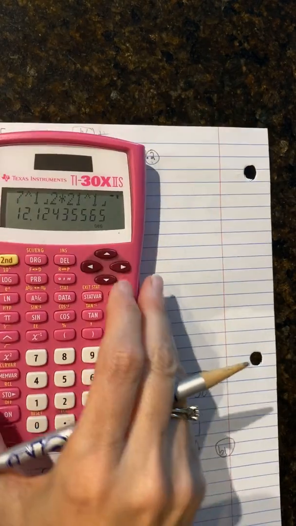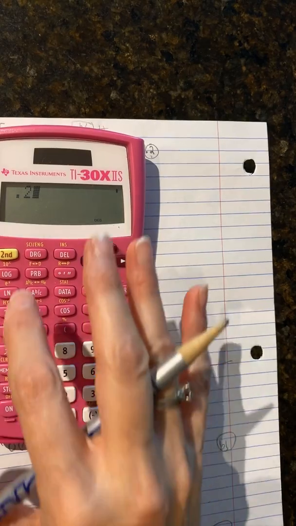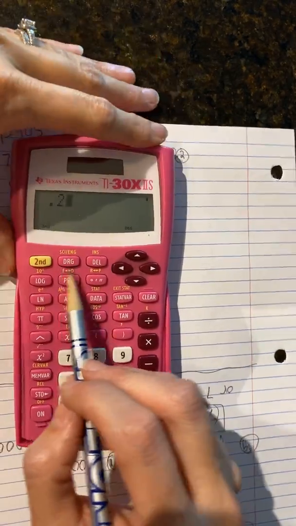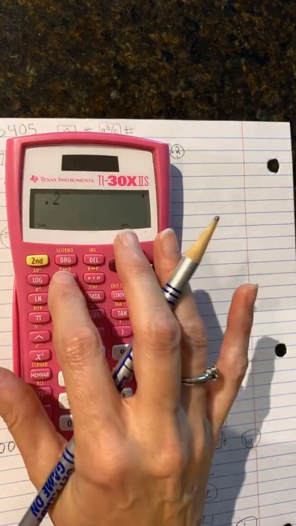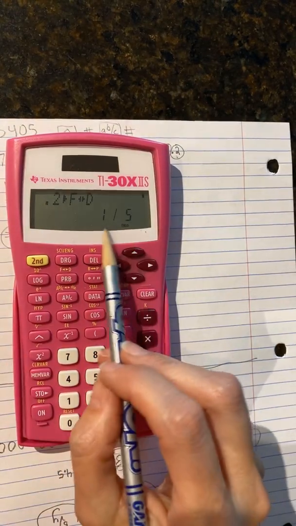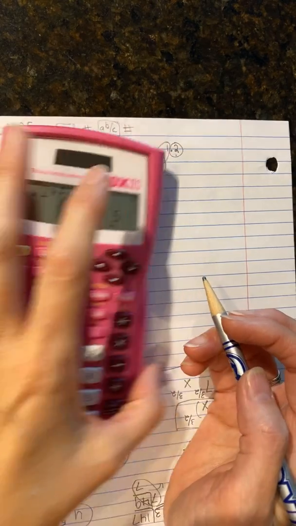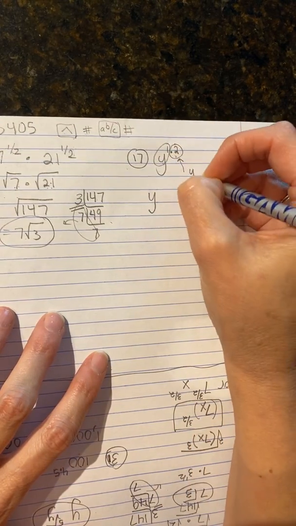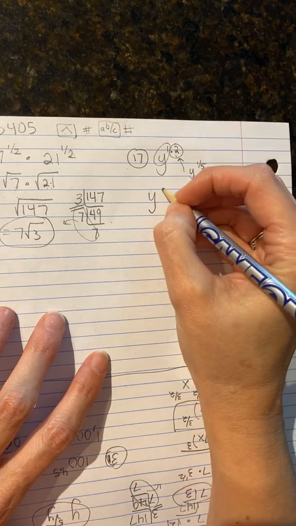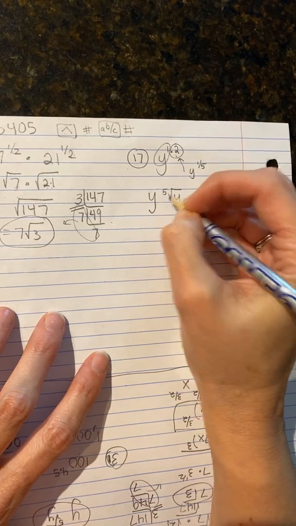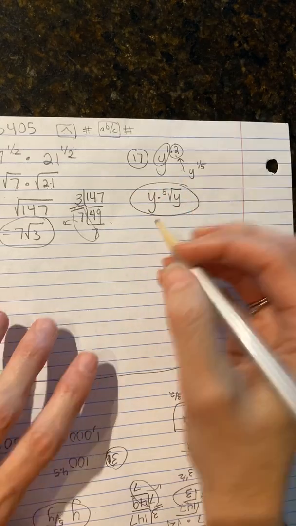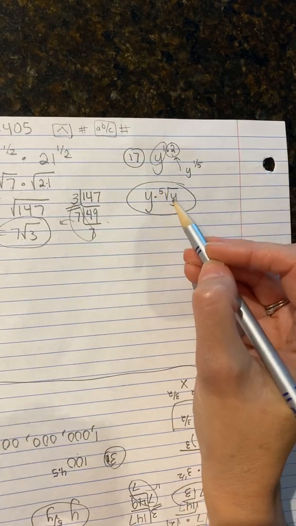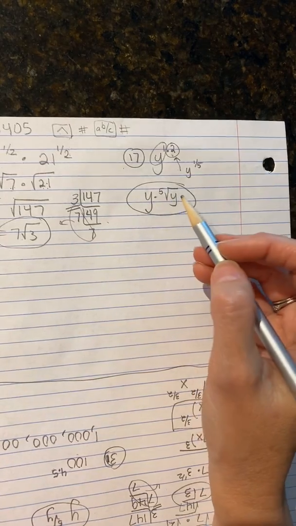And if you want to know what fraction it is, you type in 0.2, and press the button that does decimal to fraction or fraction to decimal. So I press second and then I press that. And it tells me that it's a 1/5 power. So this is the same thing as y to the 1/5, which means 5th root of y. So that's your answer. Y is y to the 1, and 5th root of y is y to the 0.2.